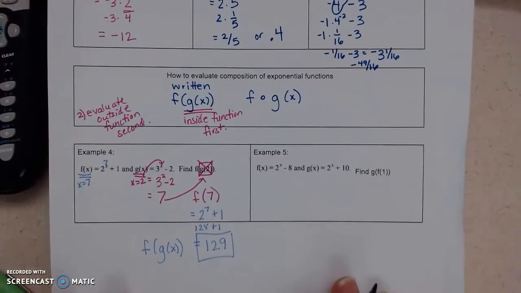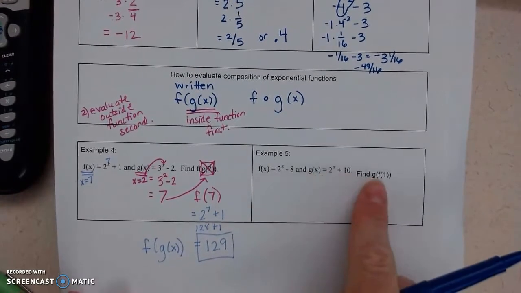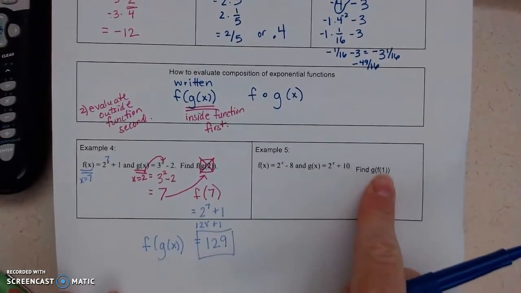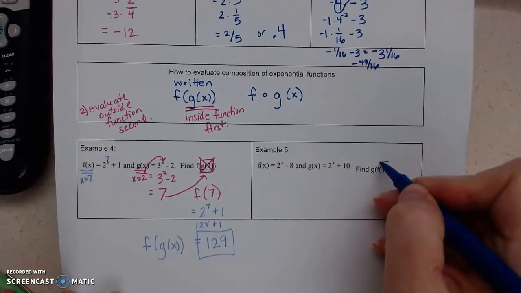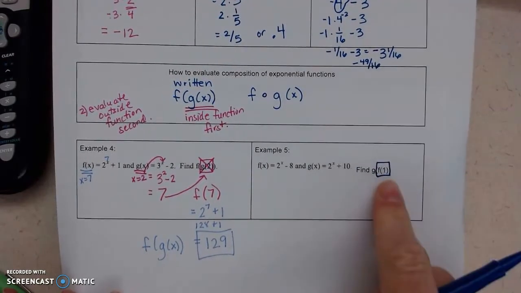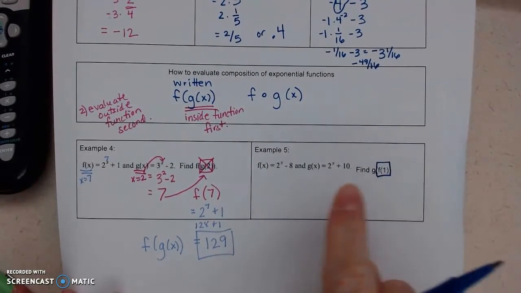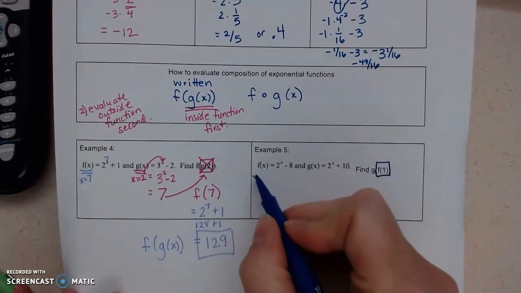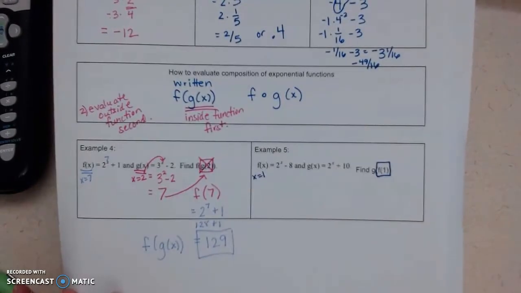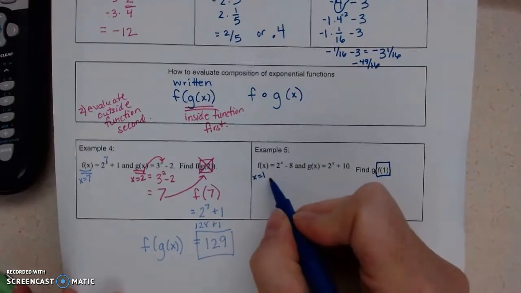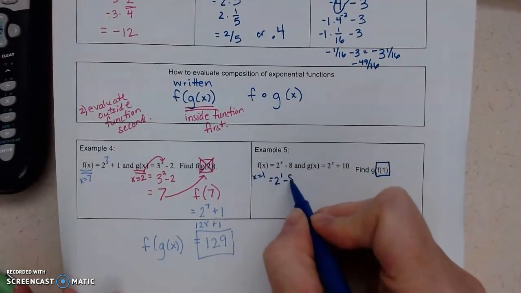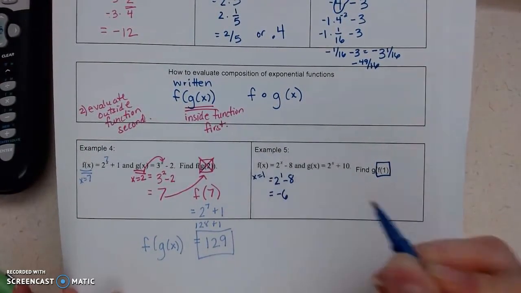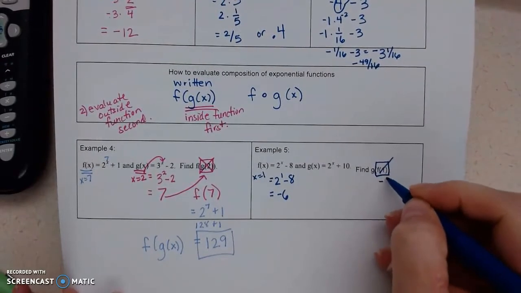All right, let's try it again. So let's look at example 5. F and G, and now I kind of reverse the order, so you want to pay attention. On the inside, we want to find f of 1. So I'm going to go to the f function, and I want to know when x equals 1, what's the value of the f function. So we get 2 to the 1 minus 8, which is negative 6. So this value is negative 6.